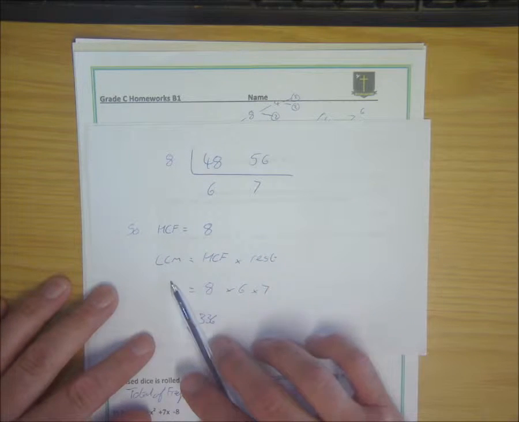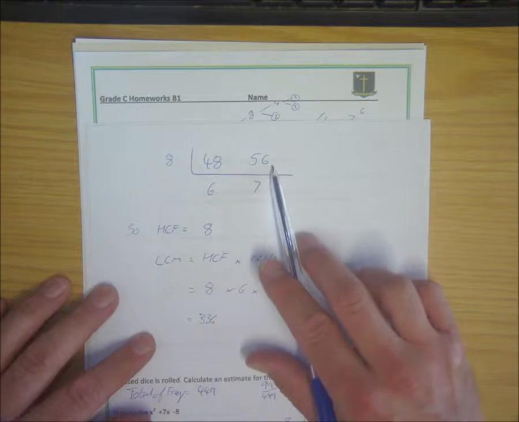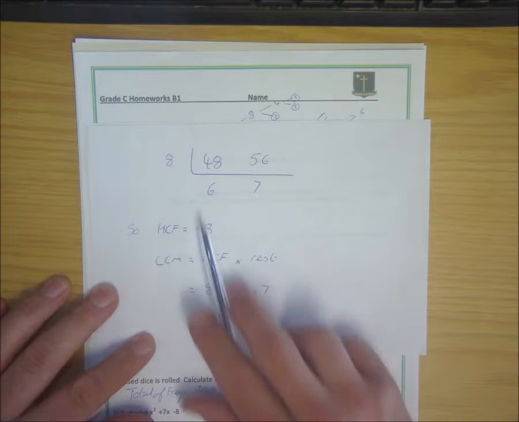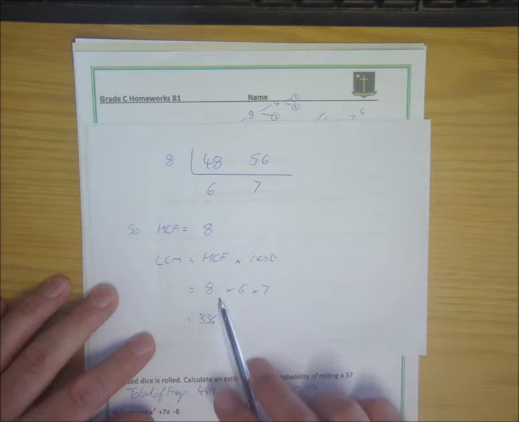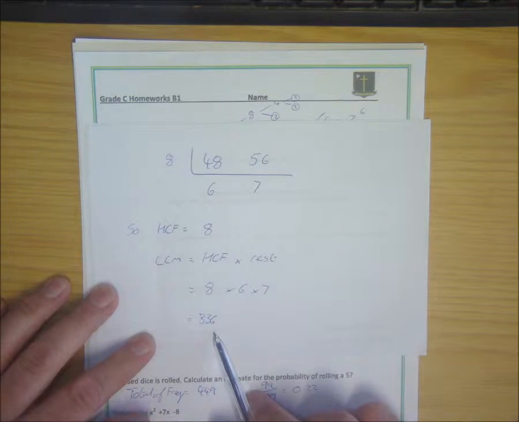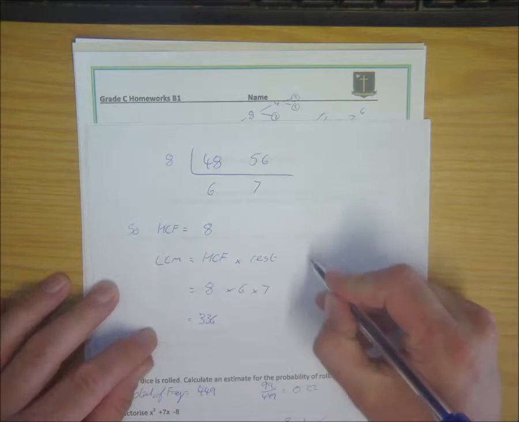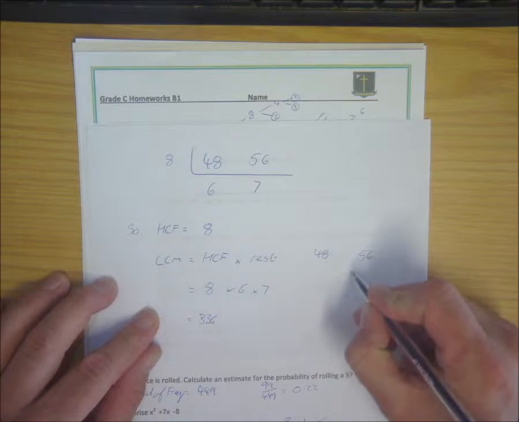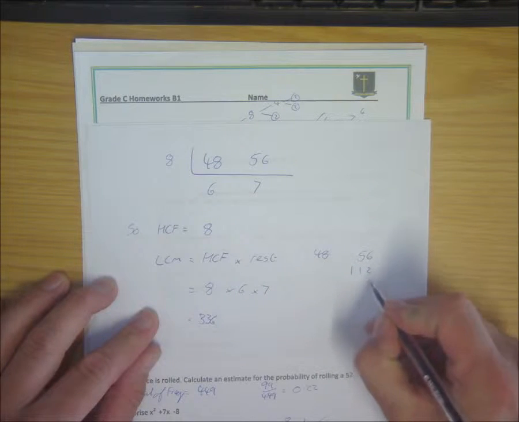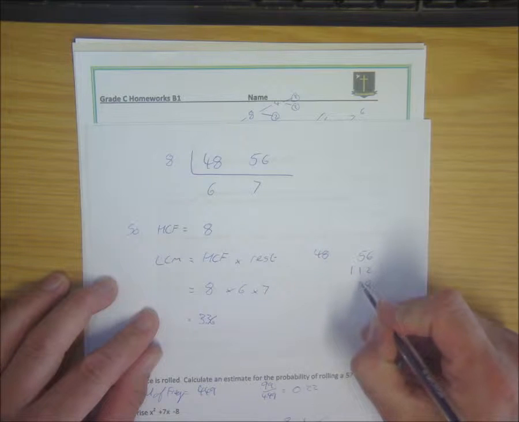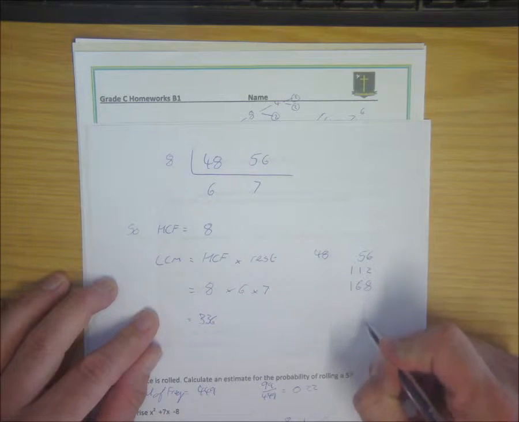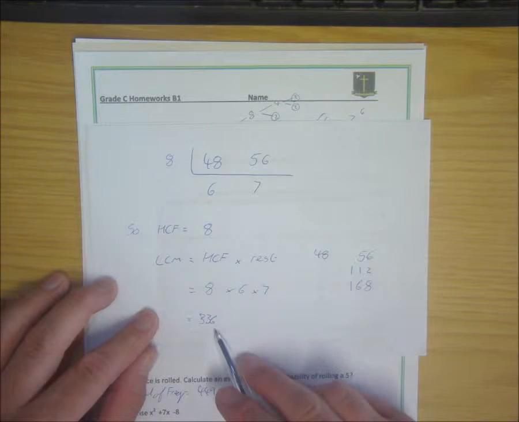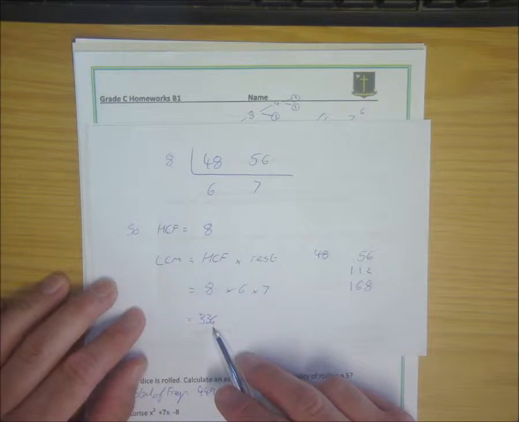We need to find the lowest common multiple of 48 and 56. It's the highest common factor times the rest of the numbers. So it will actually be 8 times 6 times 7, which is 336. If you wanted to do that the other way, you'd start writing out your 56 times table, and you keep going. You do the same for the 48s until you end up with the same number in both, and it would have been 336.